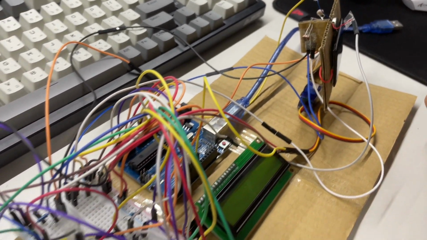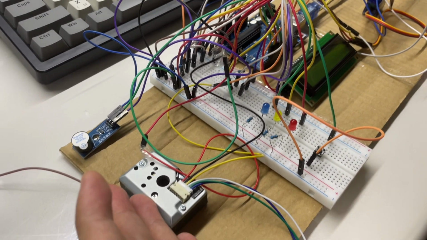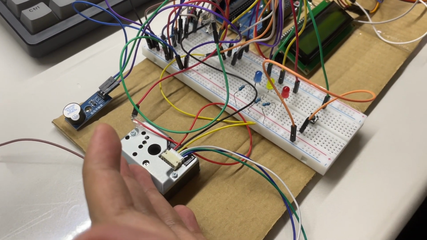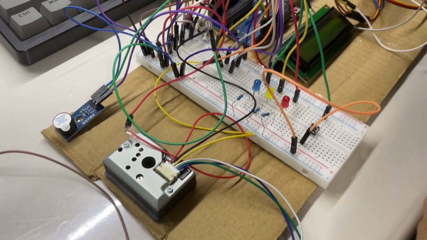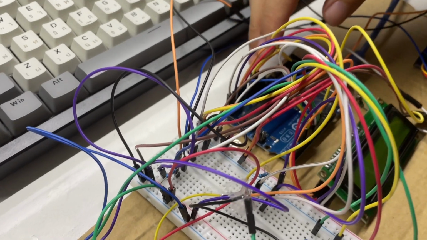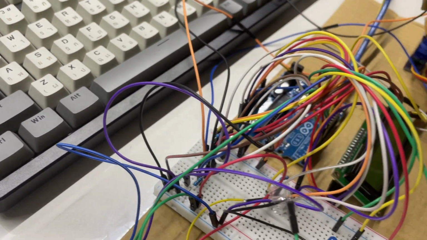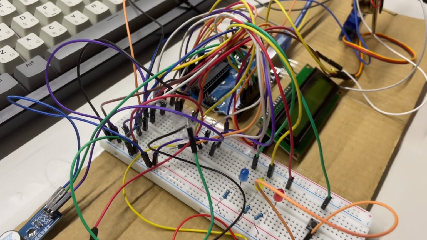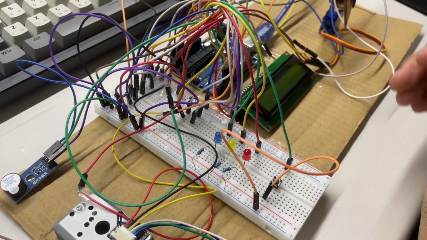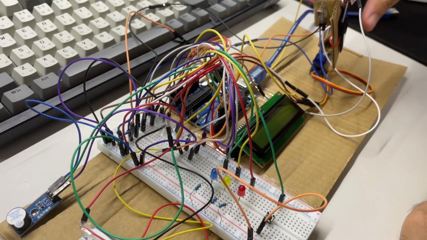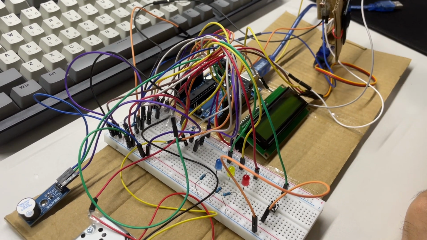Next is the dust sensor. The dust sensor is connected to analog pin A4. A4 is around this. And it detects dust concentration on the panel surface. A higher value indicates more dust.